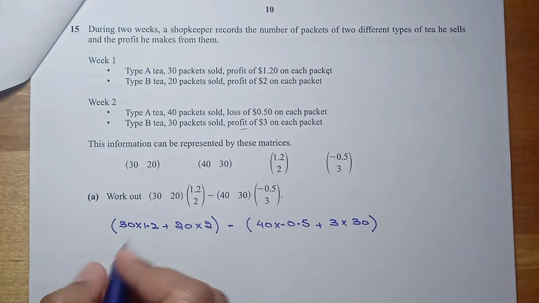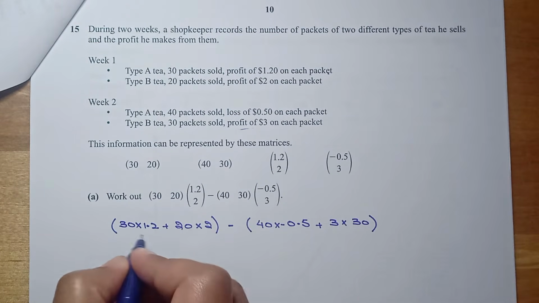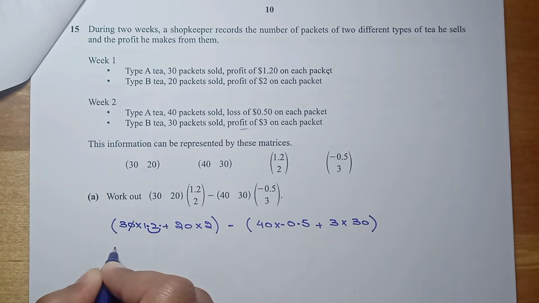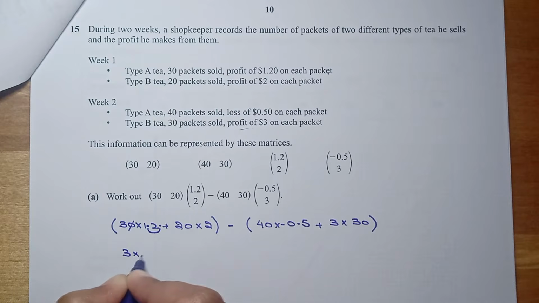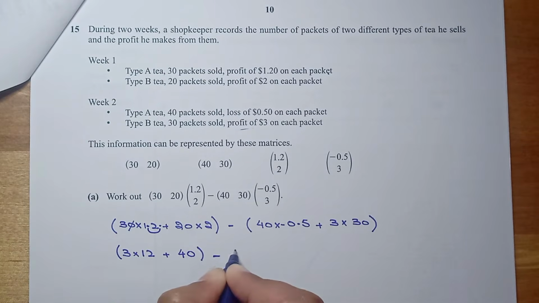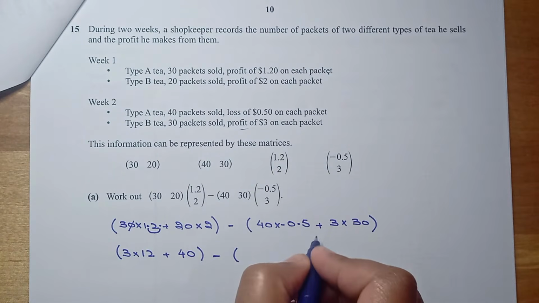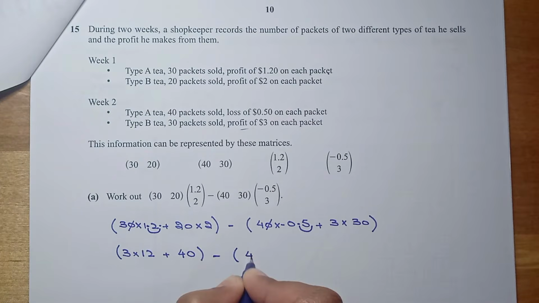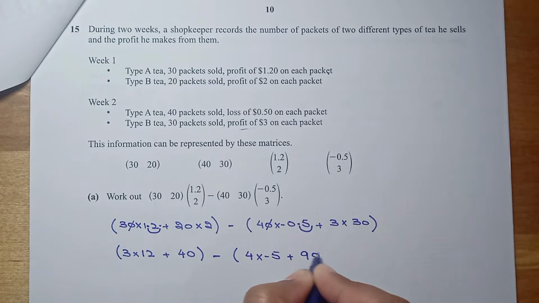Okay, so if we move this decimal point over here, we can cancel the 0, and we have 3 times 12 plus 2 times 2 would be 4 and 0, 40. Subtract, same, if we move this decimal point 1 unit to the right, we can cancel the 0, so 4 times minus 5 and 3 times 3 is 9 and 0, 90.